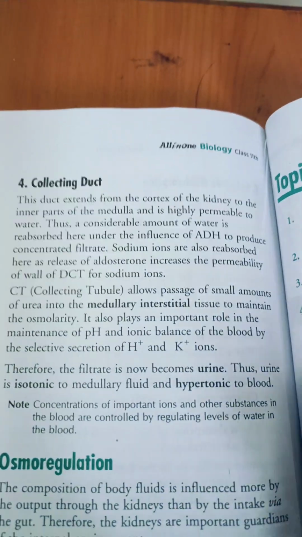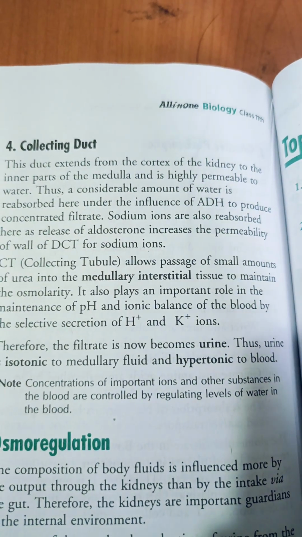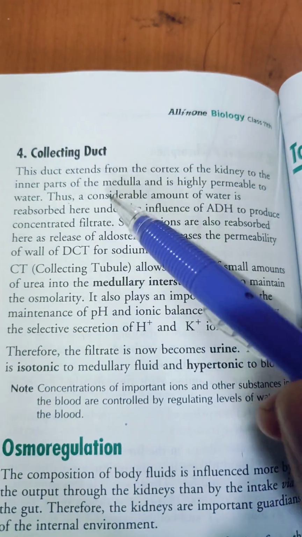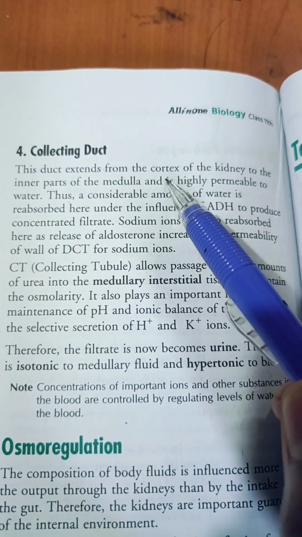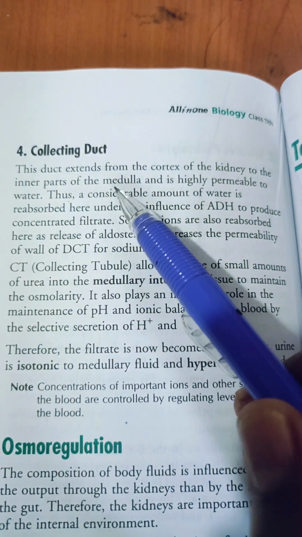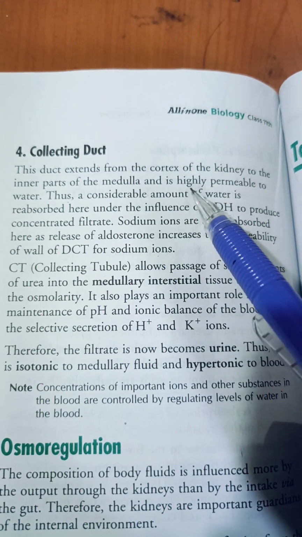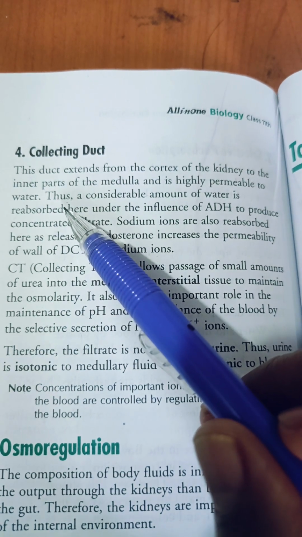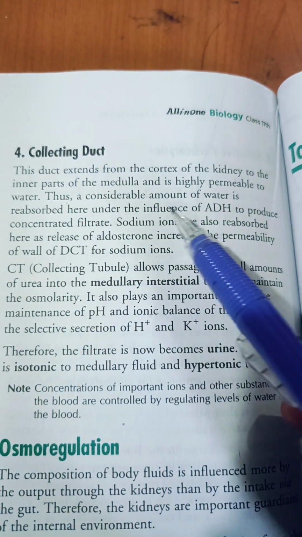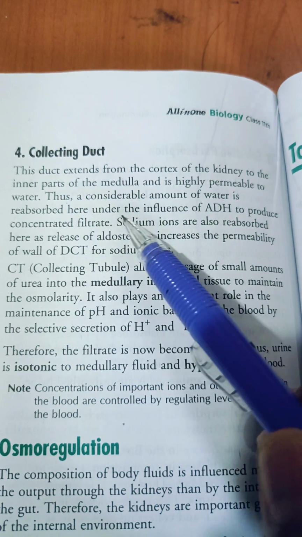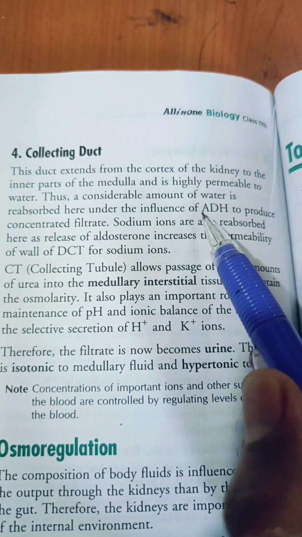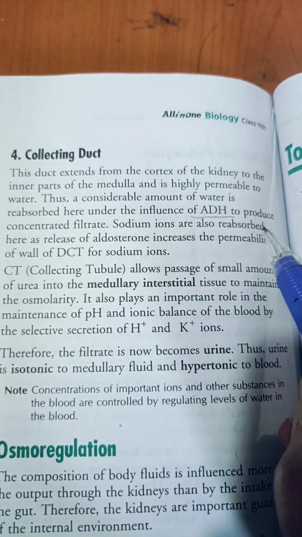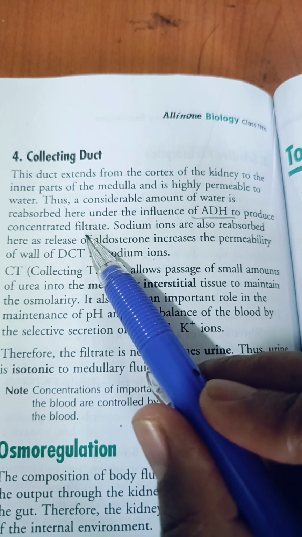Now we will see collecting duct. This duct extends from the cortex of the kidney to the inner parts of the medulla and is highly permeable to water. That means water can pass. Thus, a considerable amount of water is reabsorbed here under the influence of aldosterone and ADH to produce concentrated filtrate.